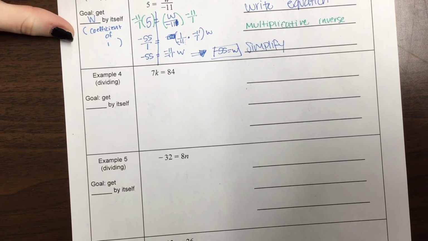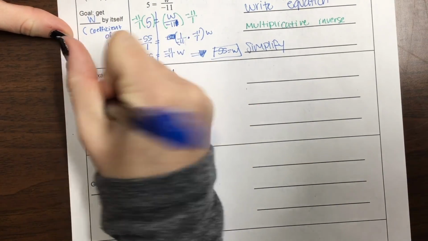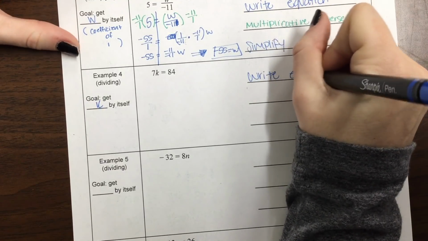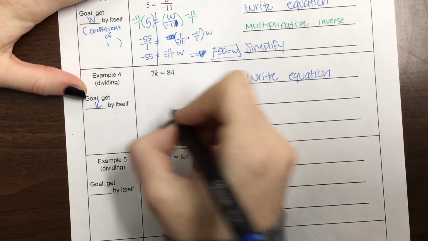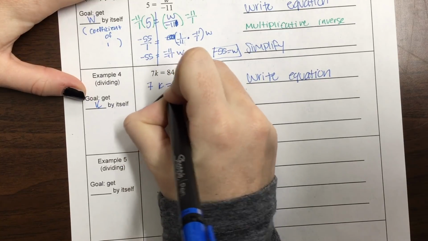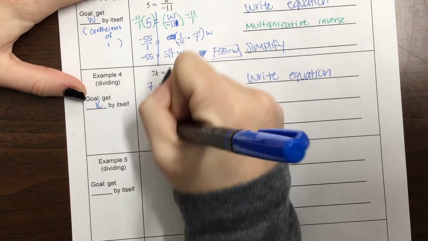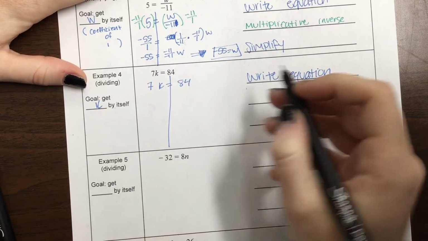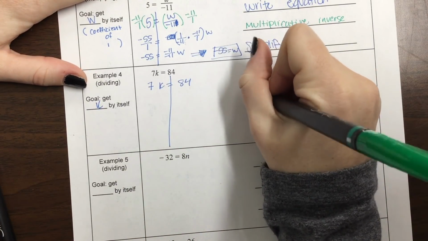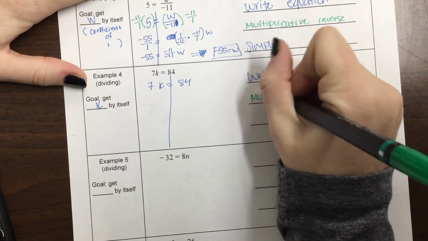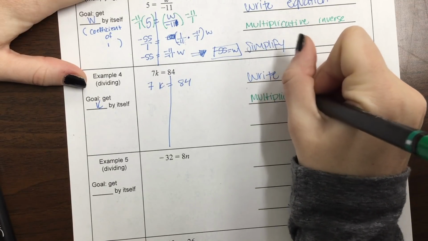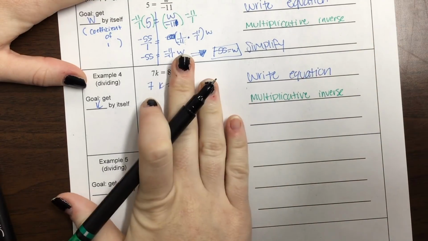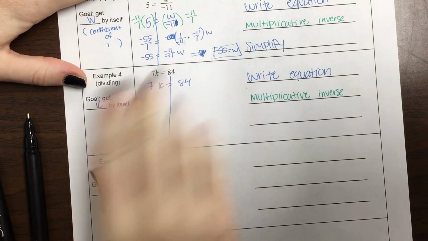Moving on. We're going to get k by itself this time. Write the equation. I have 7 times k. I need to multiply by the multiplicative inverse. The multiplicative inverse of 7 is 1 over 7.